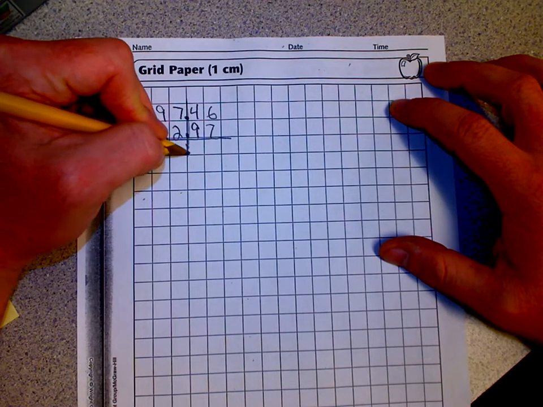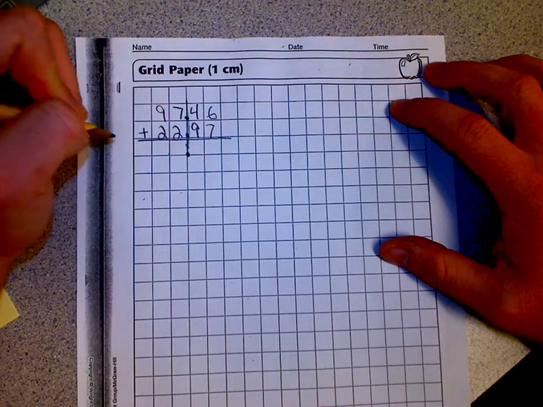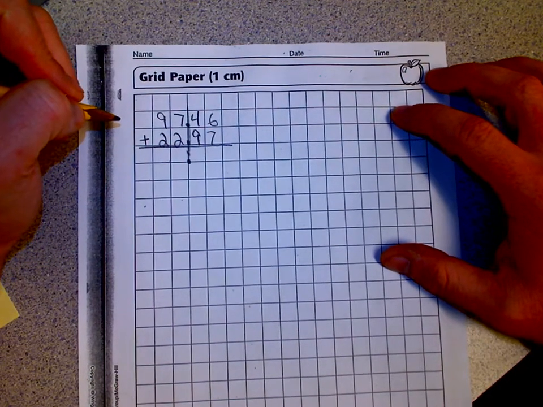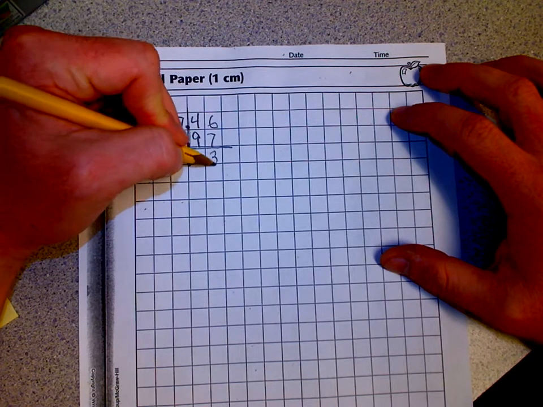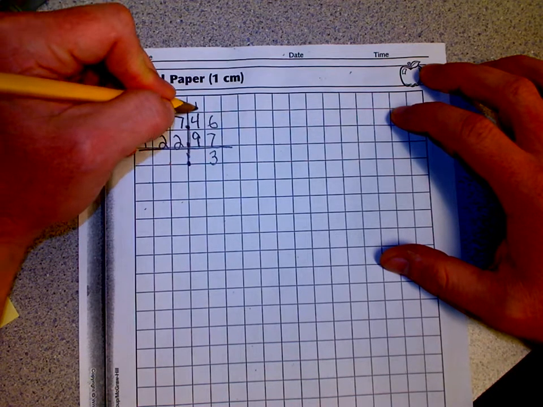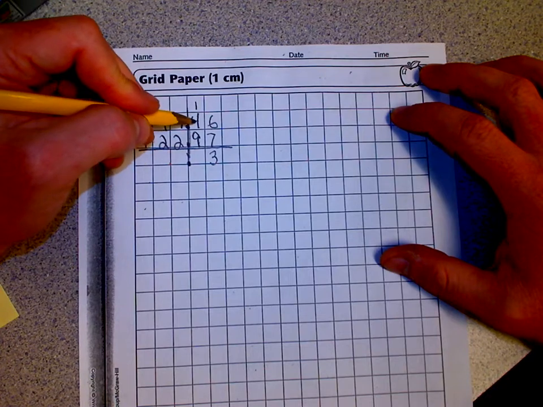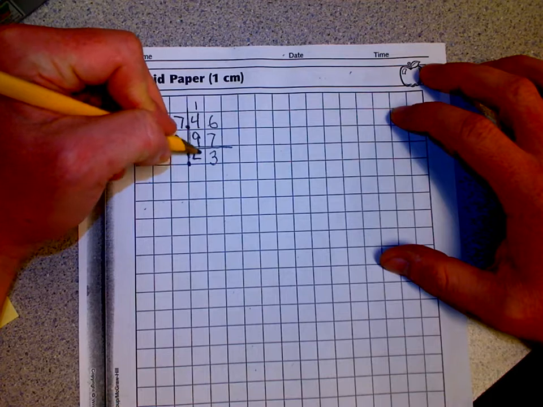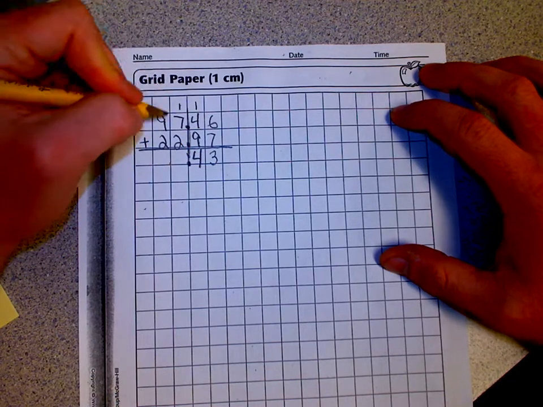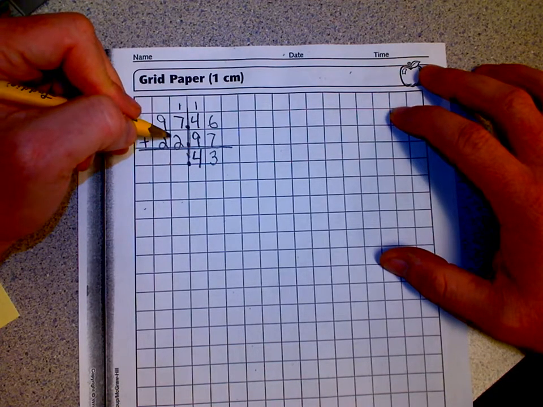First thing I'm going to do is bring down my decimal point. Then I can start adding my columns. 6 plus 7 is 13. Put the 3 down. I'm going to carry my 1. 9 plus 4 is 13. Plus 1 is 14. Put my 4 down. I carry my 1. 7 plus 2 is 9.